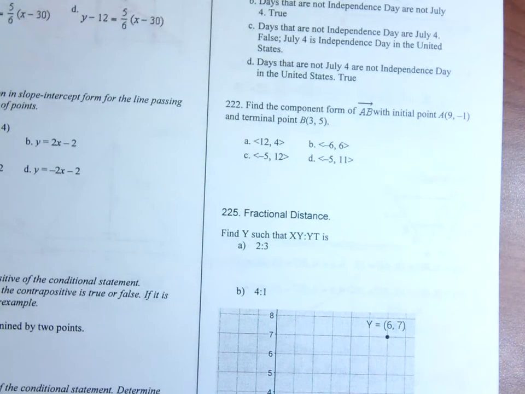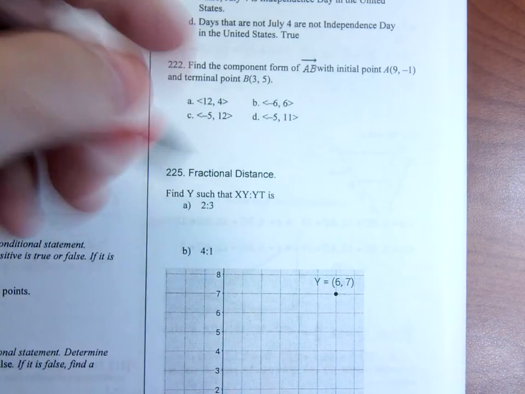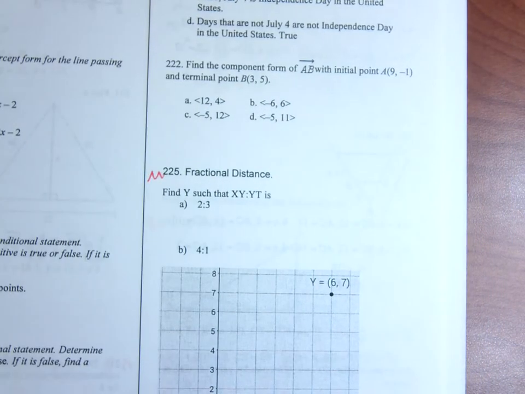We're going to make it. All right, I don't think you need me to go over slope with you. If you do, come talk with me. I want to do fractional distance. This is the one I'm going to do with you. This is our last one.